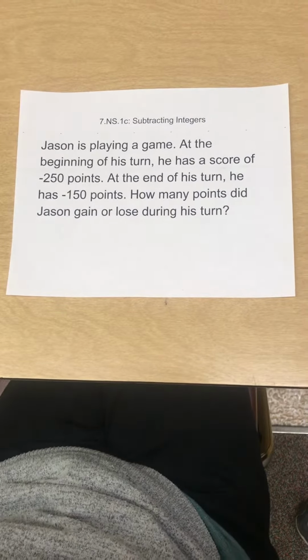So when we are subtracting integers, we want to remember that we are going to subtract the initial score from the final score. So the final score Jason had was negative 150 points. And we're going to subtract the initial score, which was a negative 250 points. When we have a subtraction sign followed by a negative sign, we use the additive inverse property, which means we change the sign to addition. And this negative 250 is now going to be a positive 250.